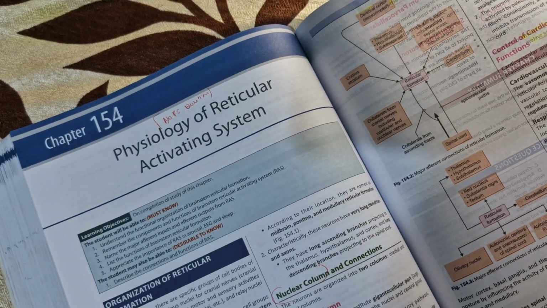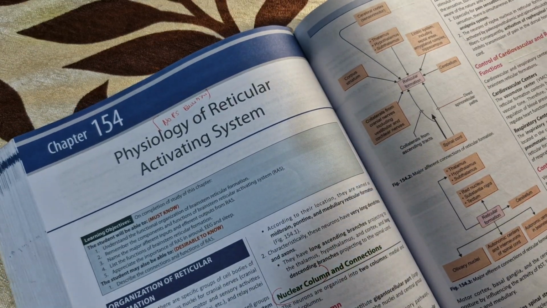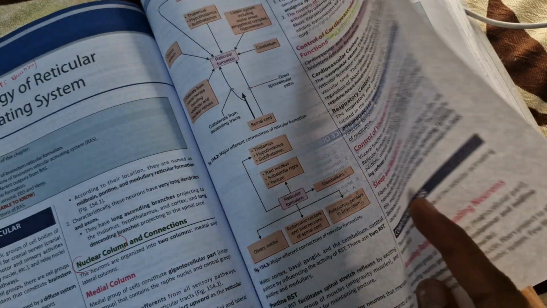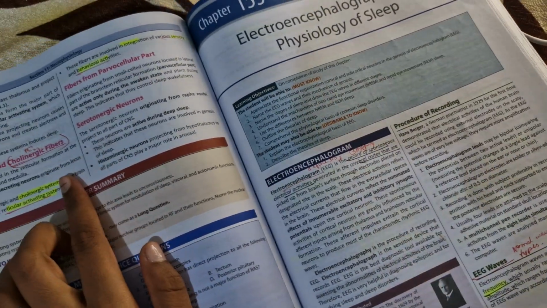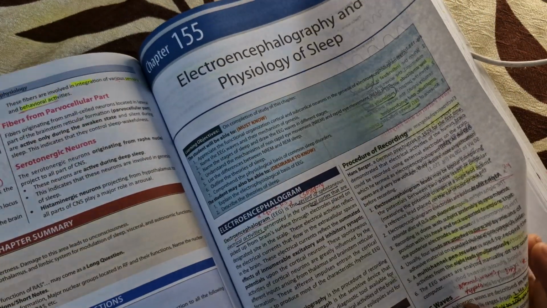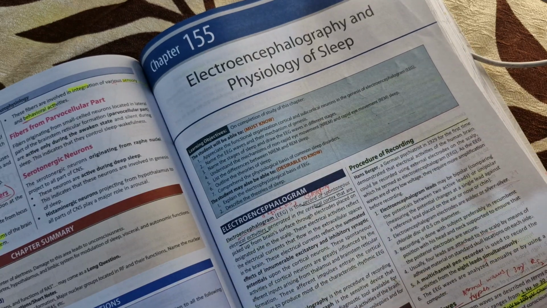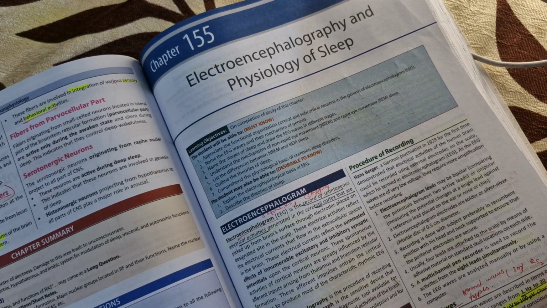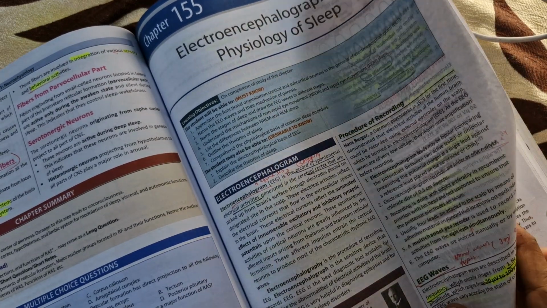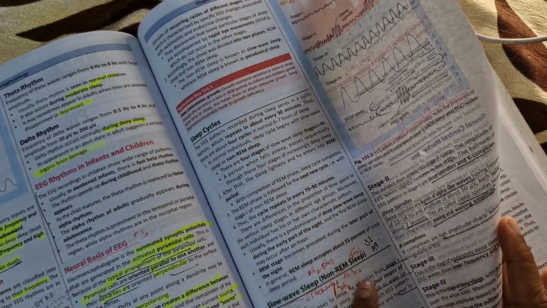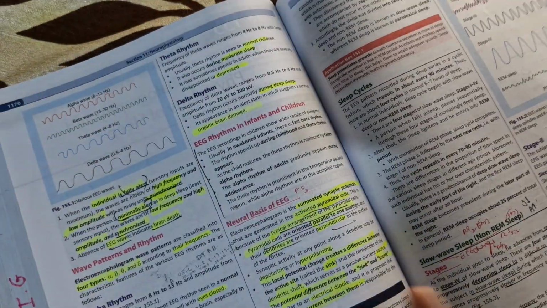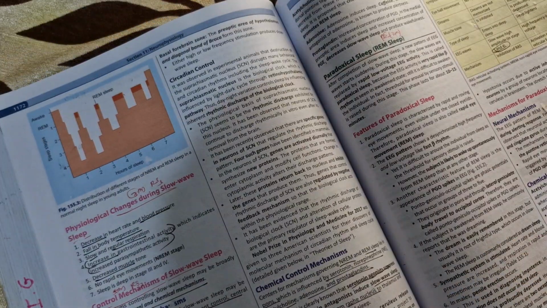And coming to the physiology of reticular activating system, nuclear column is important. Functions of reticular formation is important. And cholinergic fibers are important. Coming to the next chapter 155, that is electroencephalography and physiology of sleep. REM and NREM is important. EEG is important for 10 mark question. That is REM and alpha block is important for 3 mark question.